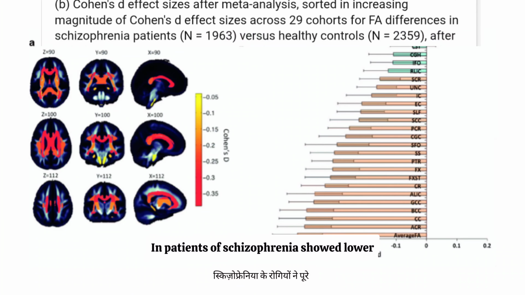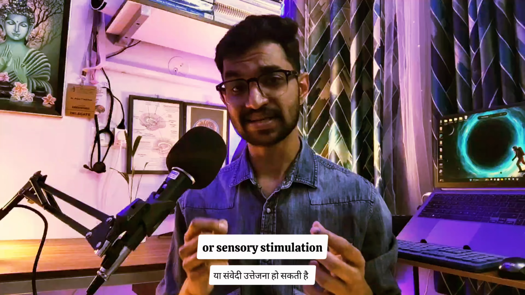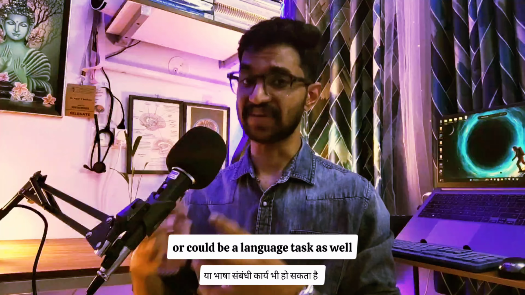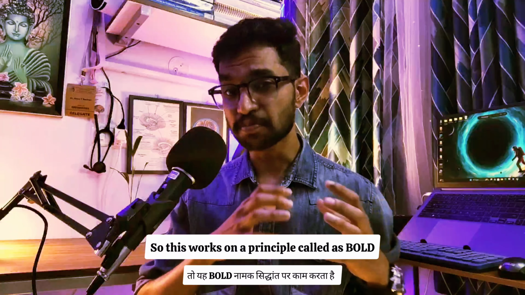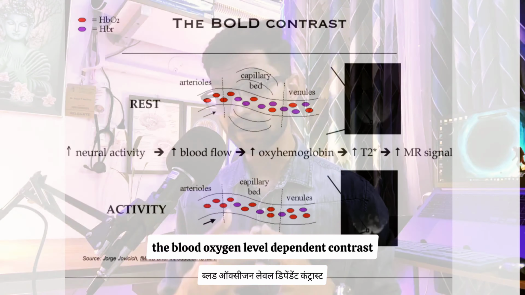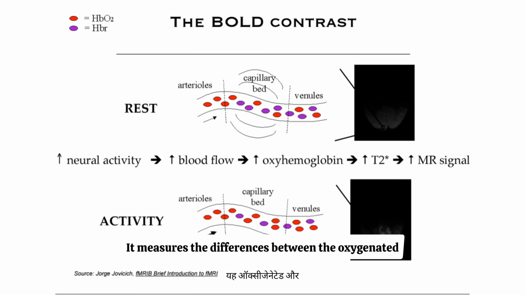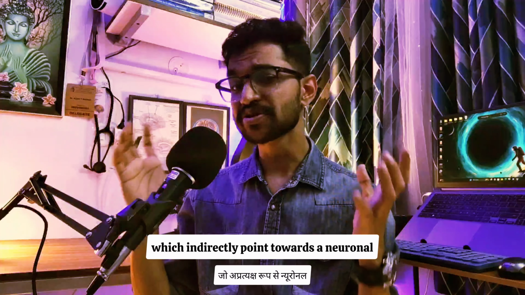The next one will be fMRI or the functional MRI. In this, when the patient is inside the scanner, the patient will be asked to do a specific task. It could be a motor task like finger tapping, a visual or sensory stimulation, or a language task as well. This works on a principle called BOLD, the blood oxygen level dependent contrast. It measures the differences between the oxygenated and the deoxygenated hemoglobin, which indirectly point towards neuronal firing or activation.